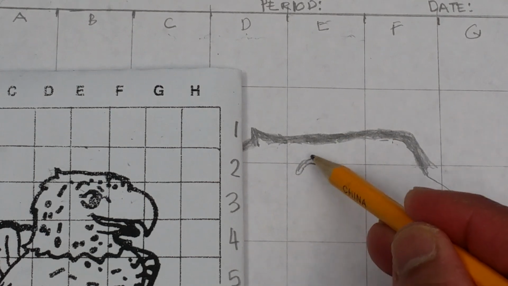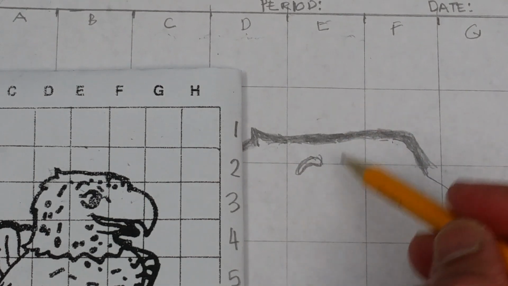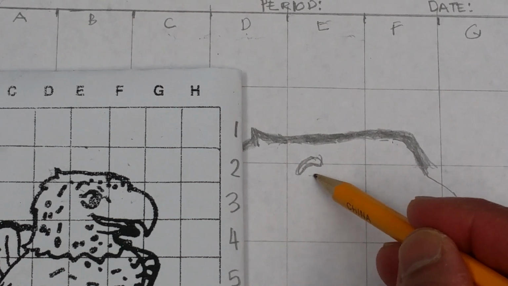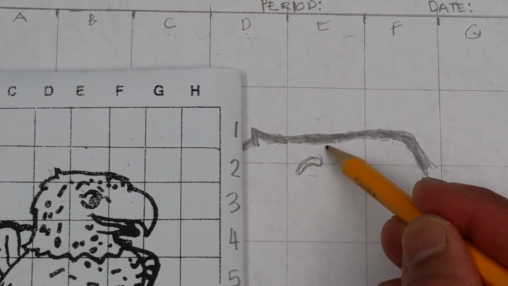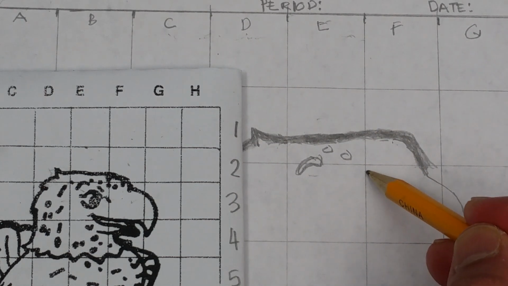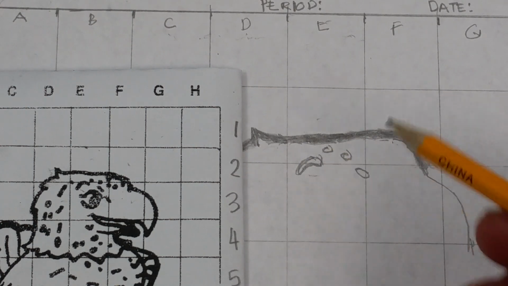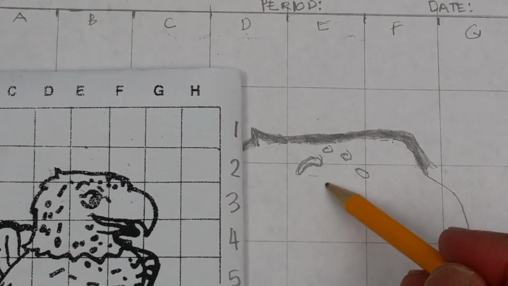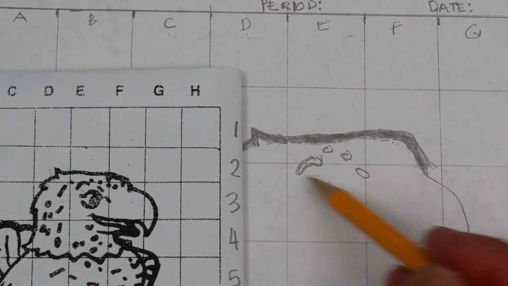And in these parts, it helps just to make them hollow. You could do it single line, but then I'll just do the surrounding textures around there. And these are much easier to do if you just draw them as a hollow shape and then shade them in.